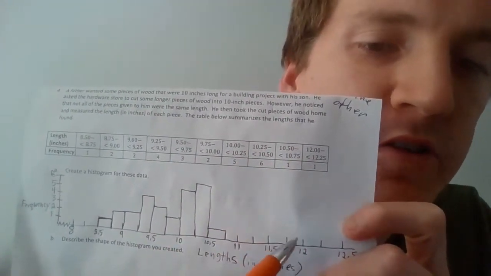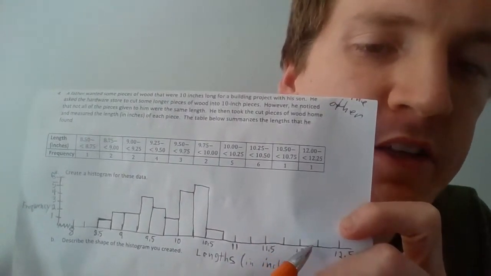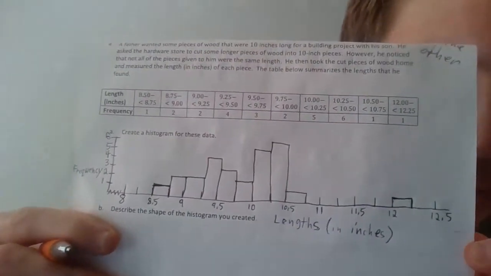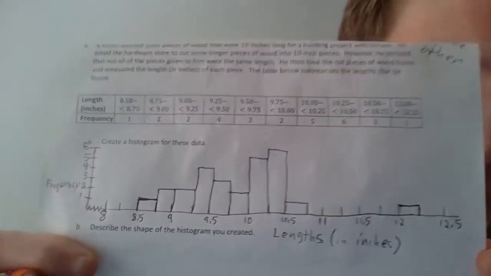It says 12, so I'm going to start right here at 12, and I want 12 to 12.25. So I want this section right here, and it only gets a 1. So with that, my histogram is complete. Okay, so there's my histogram. That's what it should look like.